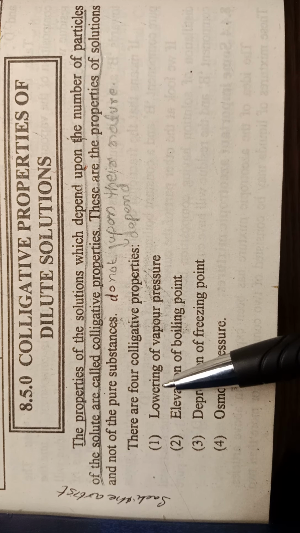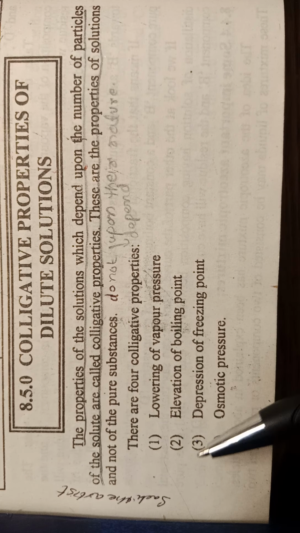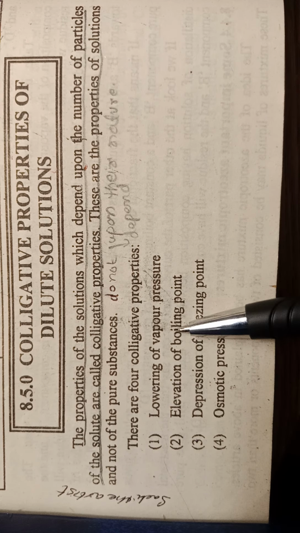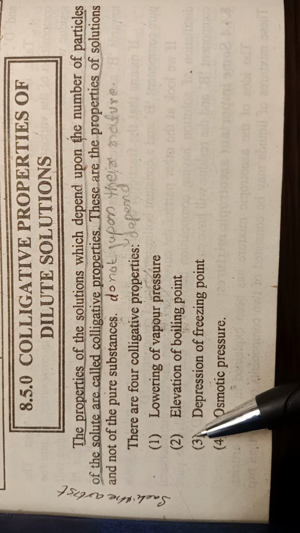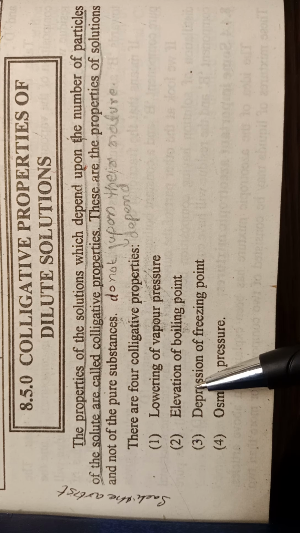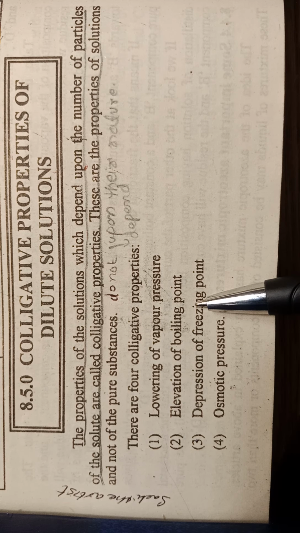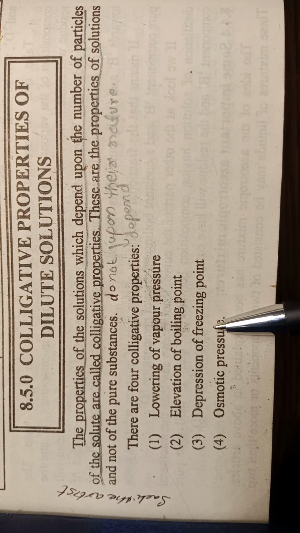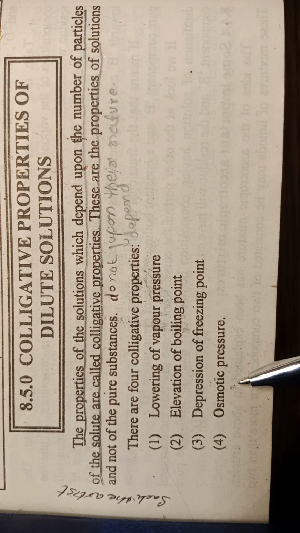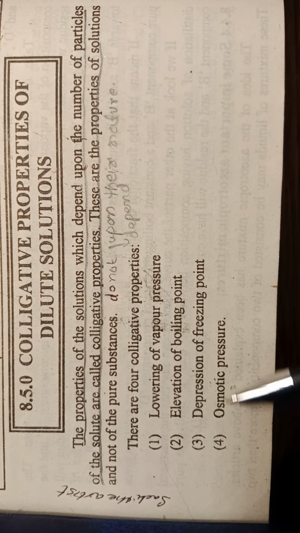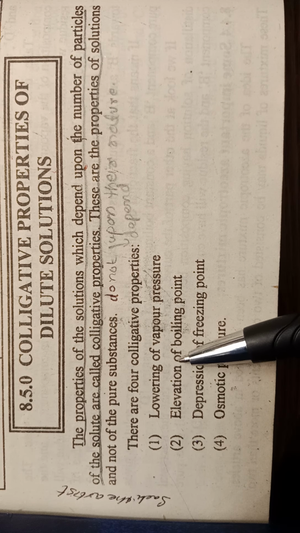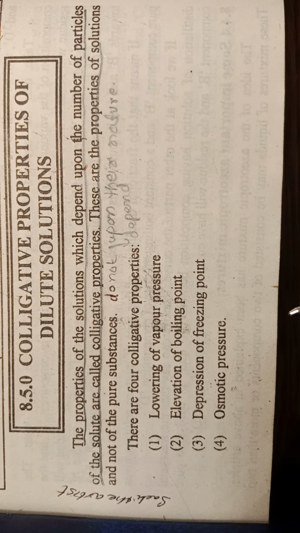So there are four types of colligative properties, including the first one, which is lowering of vapor pressure. In this lecture we will discuss the first property, and the others include the second one, which is the elevation of boiling point. Third one is depression of freezing point, and fourth one is osmotic pressure. So gradually we will discuss these four kinds of colligative properties, and let's discuss how these properties are developed.